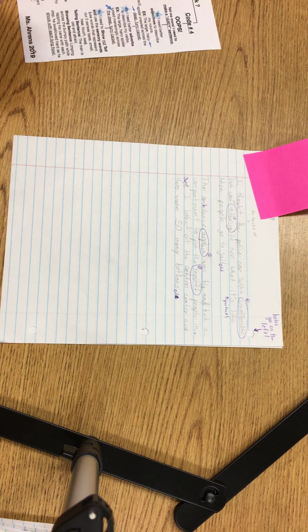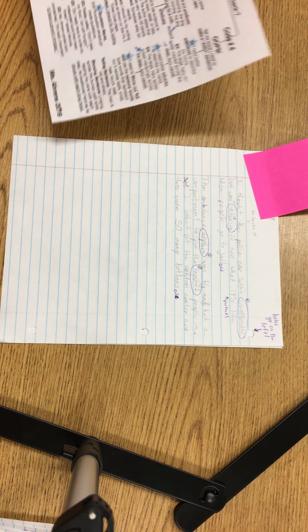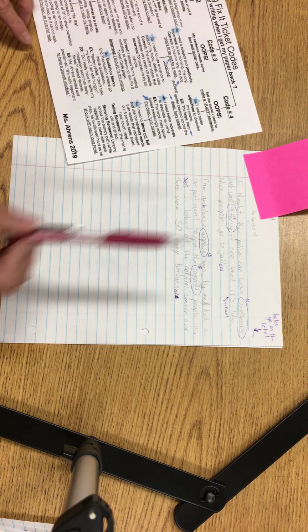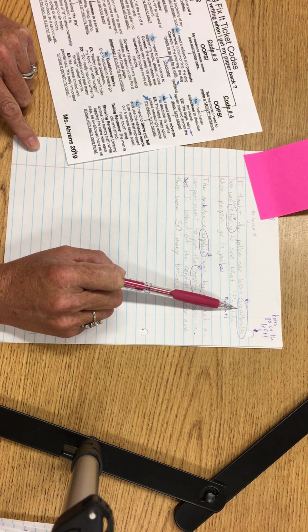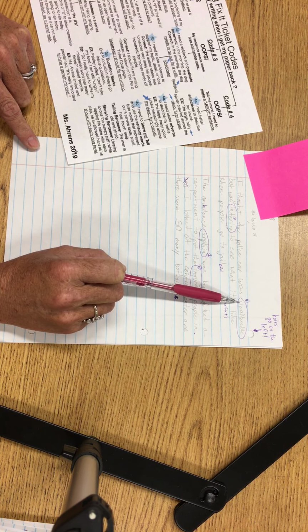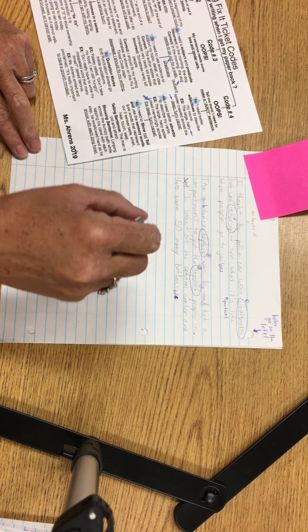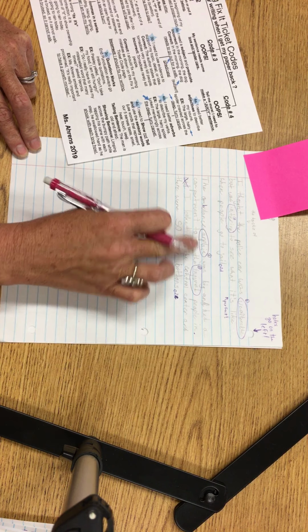All right, let me give you an example paper here. And these are coming home this week. We're going to go over them in class today. So here's some examples of what you would see. The word is circled and I have the code 1. Well, I know that code 1 is spelling. So I would write, there's plenty of room here to take care of these.